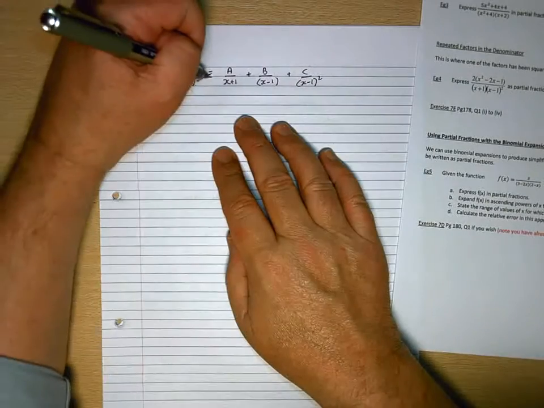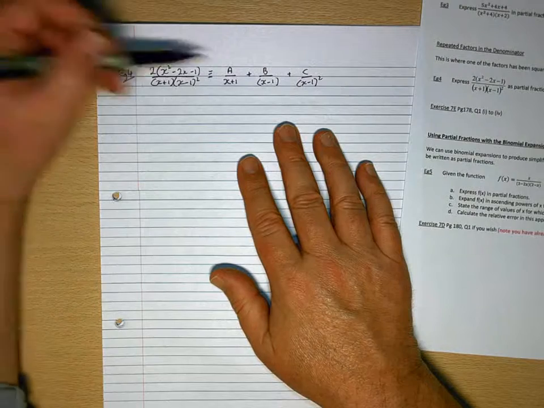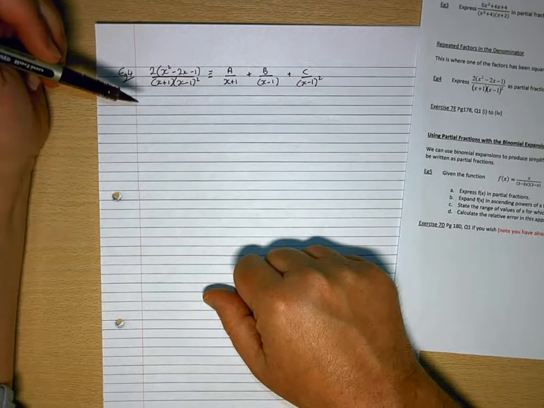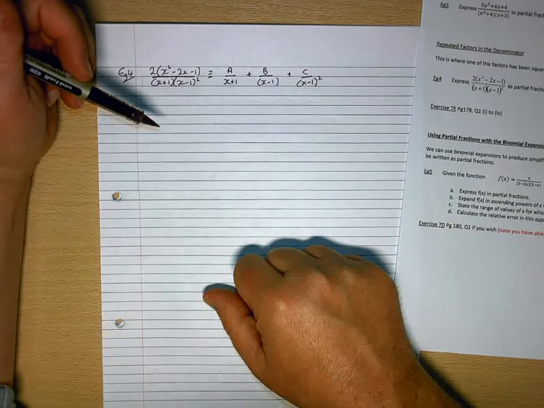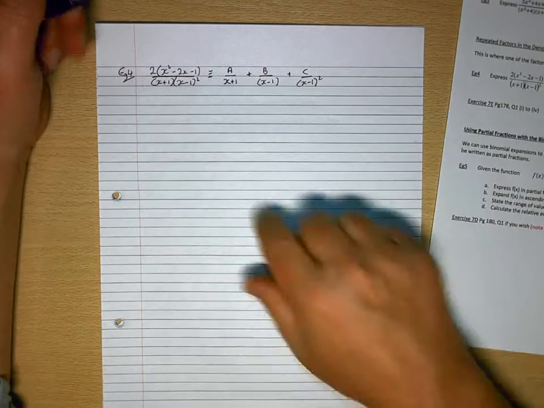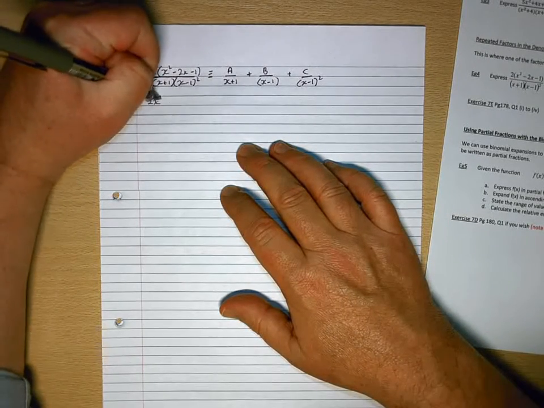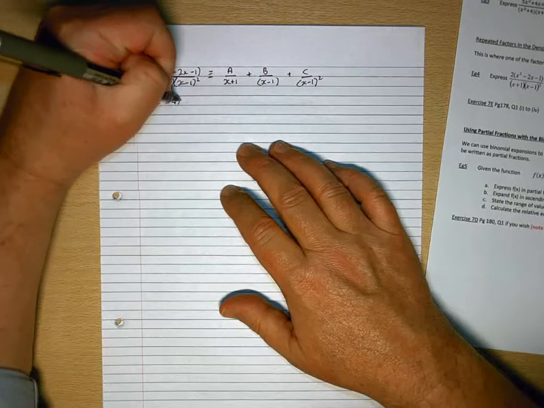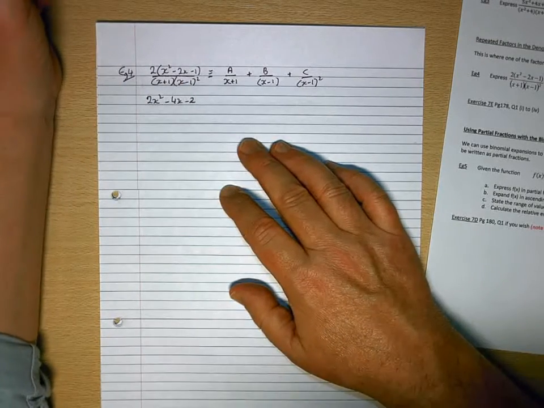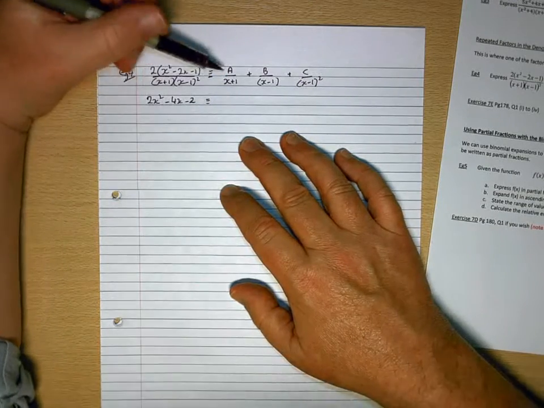Once we've set that up, the method is the same. So we're going to combine it, compare left and right numerators, compare coefficients, set up our simultaneous equations, and solve for A, B, and C. So if I write this as 2x squared minus 4x minus 2, just multiplying in that 2, that has to be equivalent to 2.